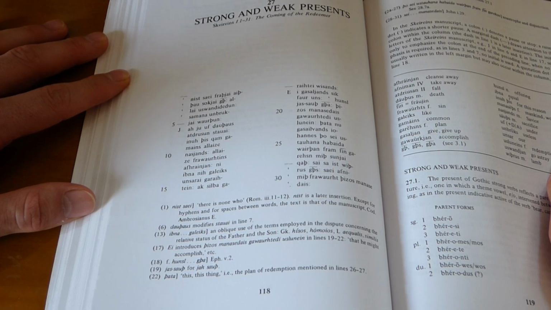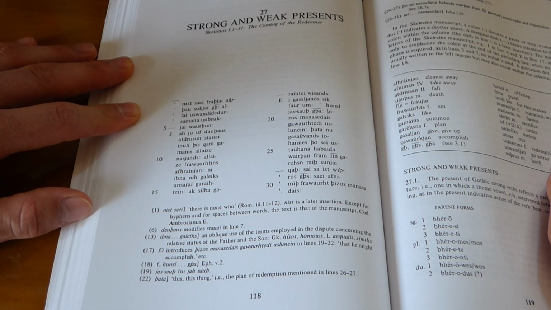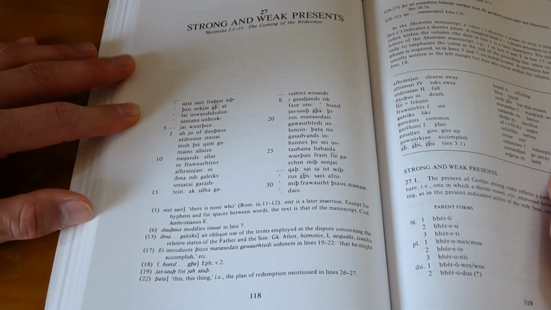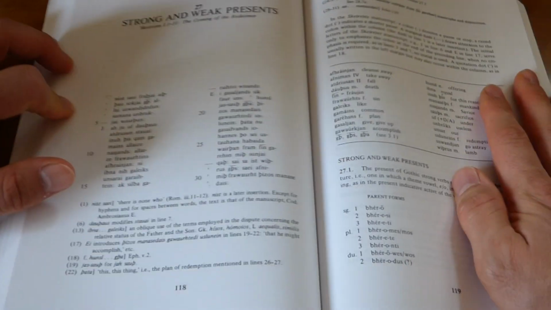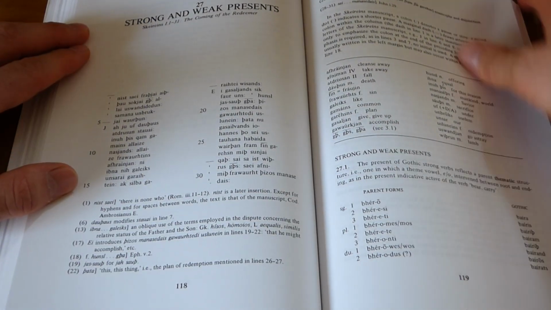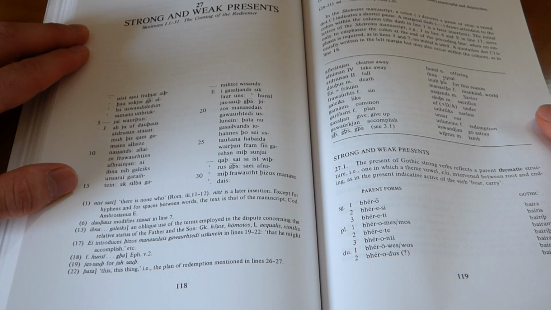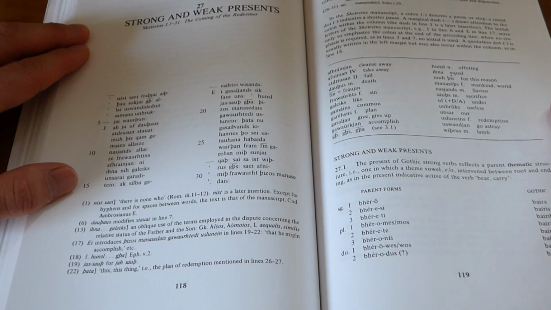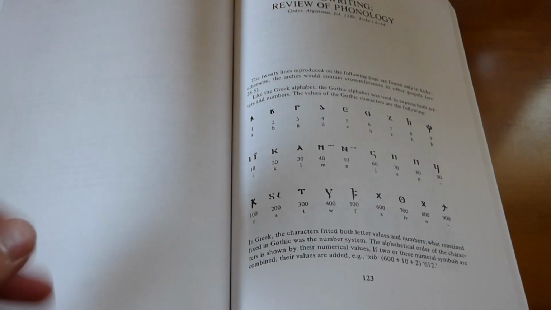That's another thing, by the way. Gothic actually uses the same letter that Old English used to use and that modern Icelandic uses, the thorn, which is a th sound. It doesn't use the eth, the sound th like in "that," which has its own letter as well, but that's actually not used for the transcriptions. Let's see. And here is the alphabet of Gothic.